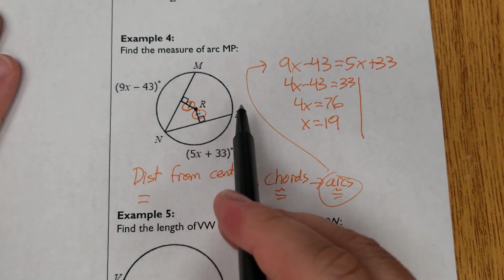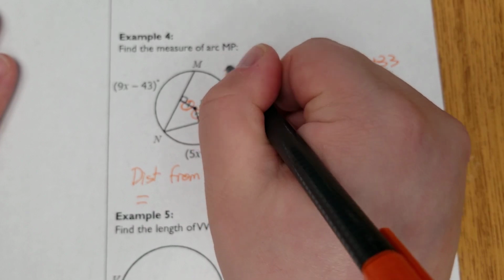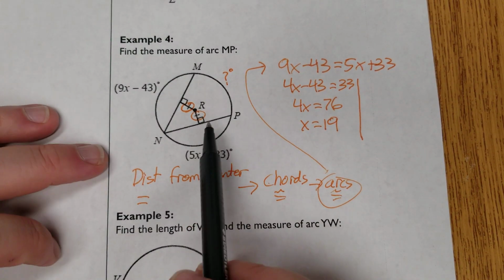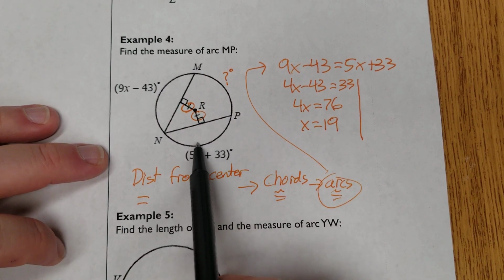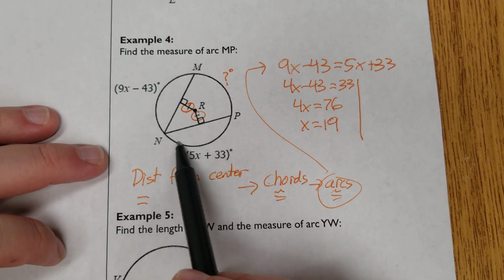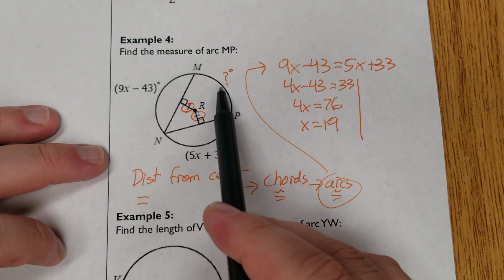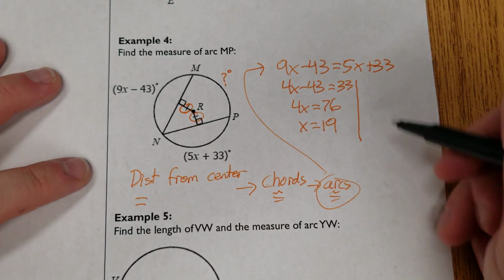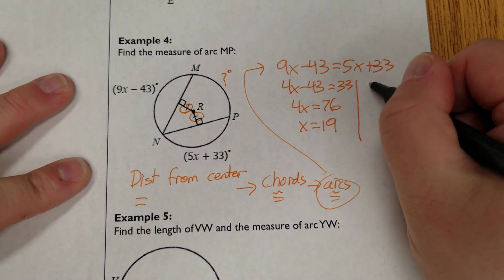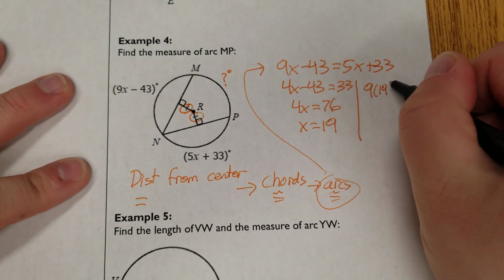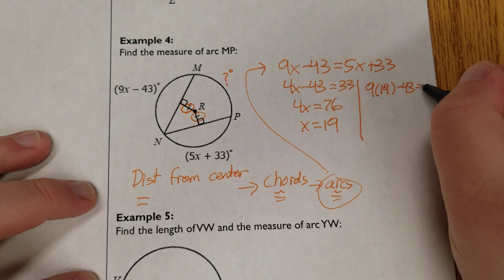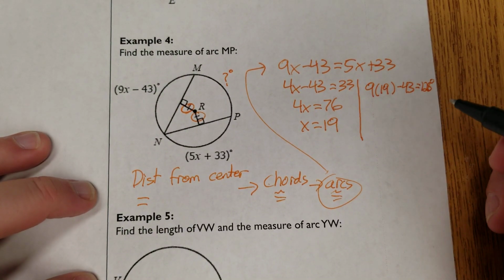So we need to figure out the measurement, how many degrees are in this arc here that's not labeled with anything. So we can use our x to figure out how many degrees are in each of these two arcs, and then we'll subtract them off from 360 to be left with the one that didn't have any information on it. So let's go plug our x in. 9 times 19 minus 43. If we plug that in, it'll end up being 128 degrees.